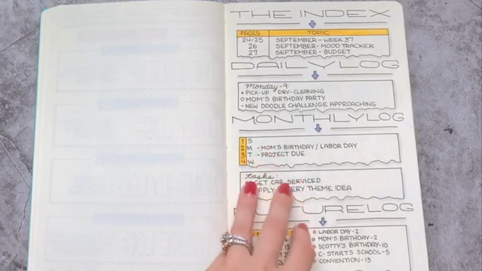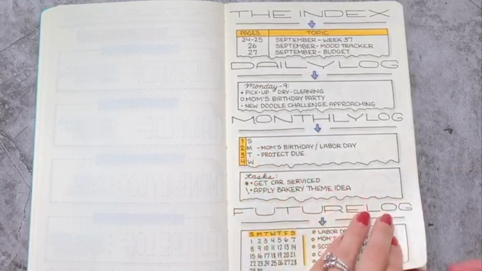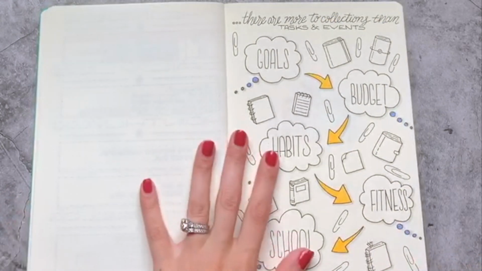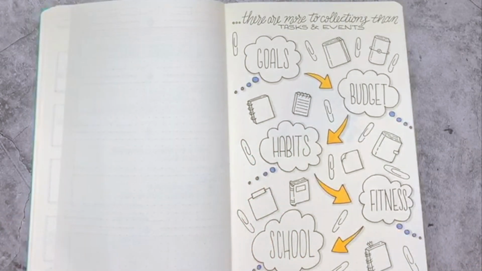Okay, now the fun part. This is my favorite part: collections. Collections are my favorite part once you dig a little deeper. I just want you to know that there is more to collections than just tasks and events and to-do lists and just really serious things. You can really change your life this way.